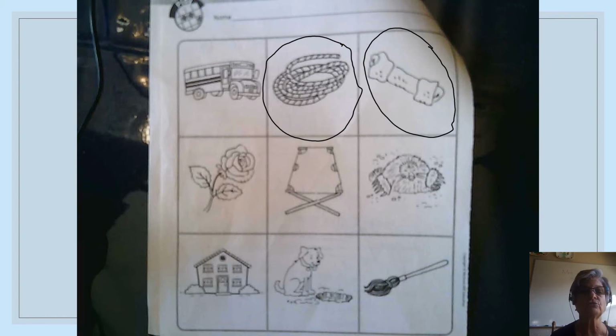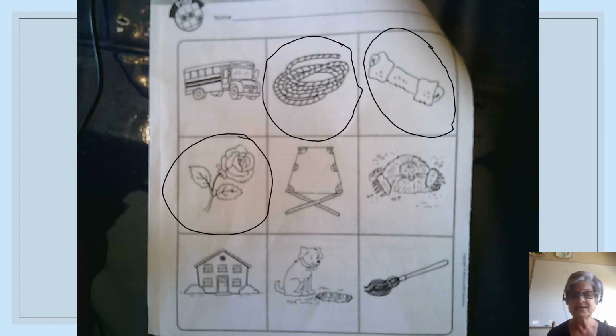Now let's go to the row below that. First you see a rose. Let's say it. Rose. Then we're going to say it slowly. R-O-S. Do you hear an O in the middle of it? Did it say its own name? It sure did. So circle the rose, please. Now, let's look at the next picture.